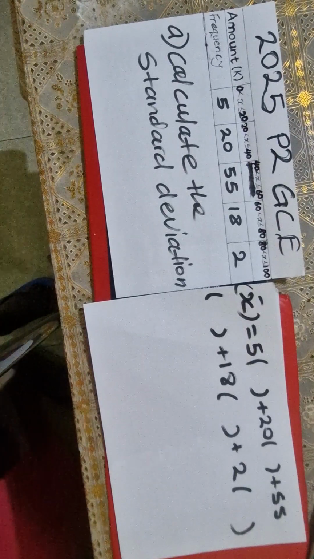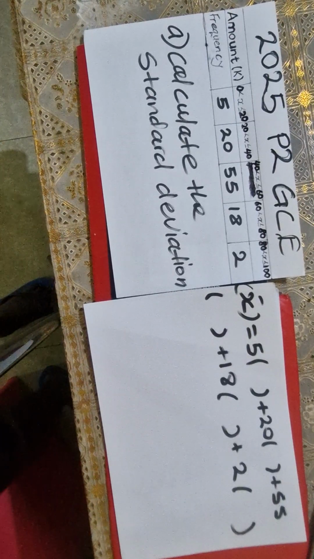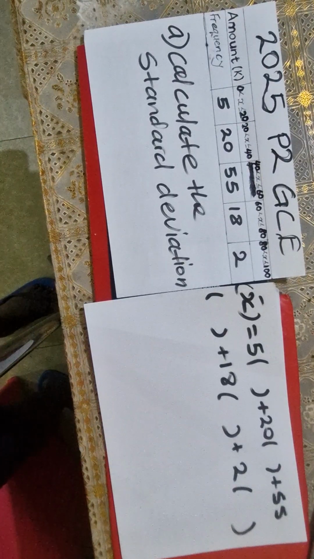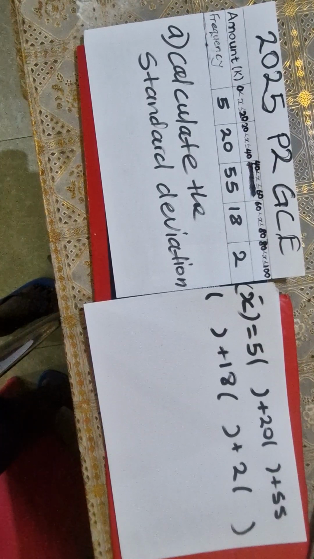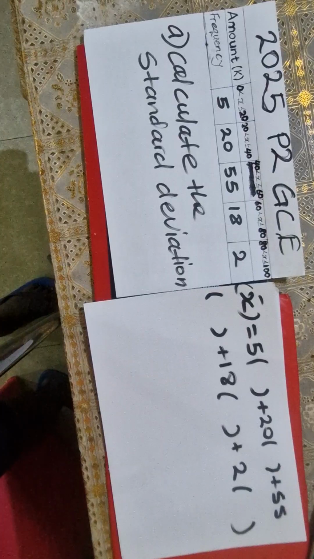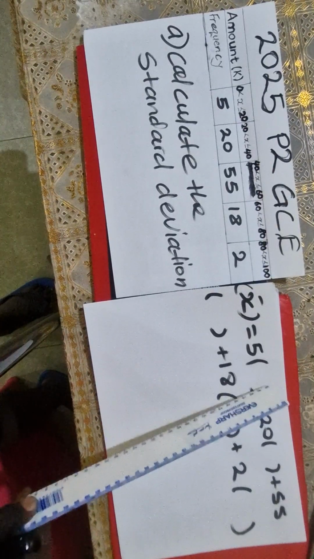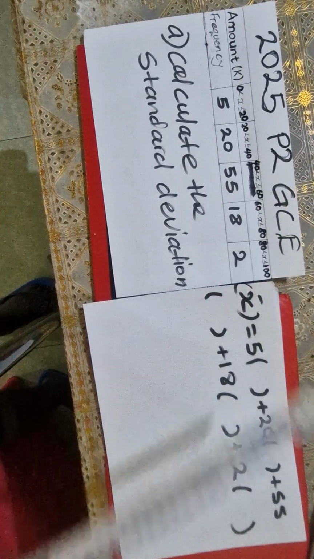Your question now as a student should be, what should I put in the brackets? Take note, this is paper 2. You are allowed to use a calculator. So when going to write, do not forget a calculator. It's mandatory for you as a pupil. That's the privilege you have. So we will need to look for the midpoint. The midpoint is the number which will be here, here, here, and so on.